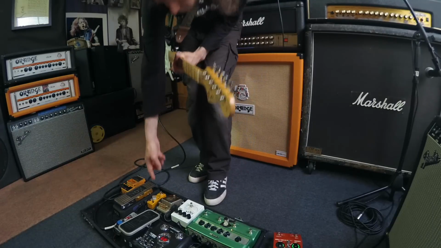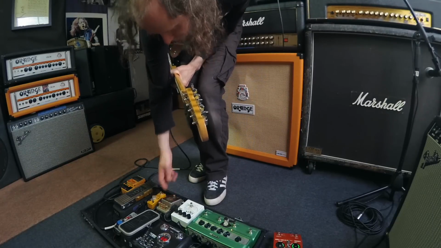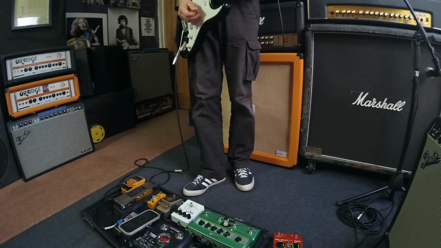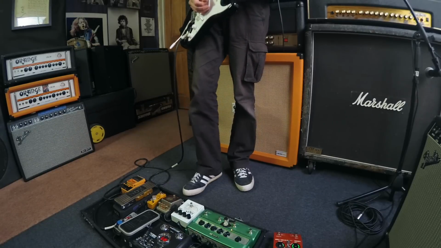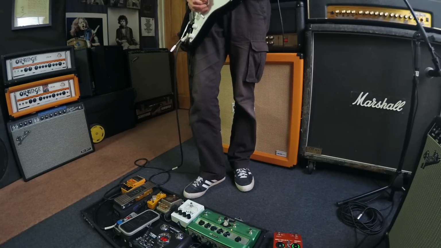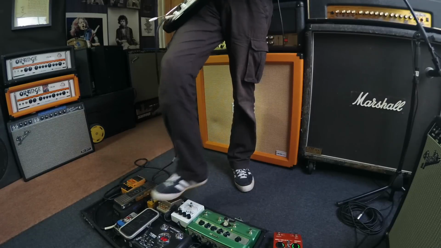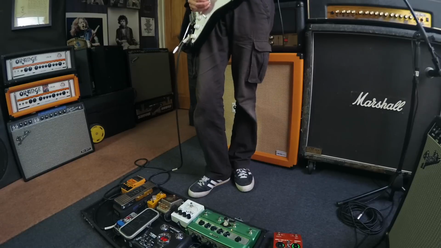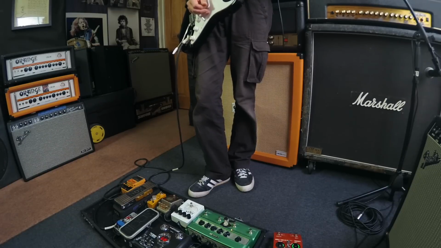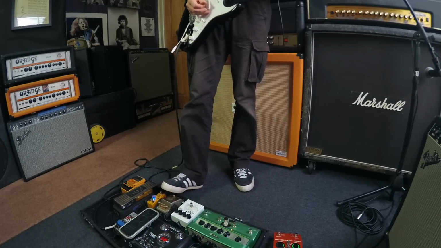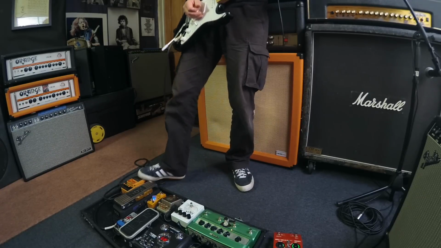So we'll turn the volume down on the governor. So we're down at 9 o'clock on the governor. More reverb. Do dynamics, turn it off, and go back to the gold Plexi.